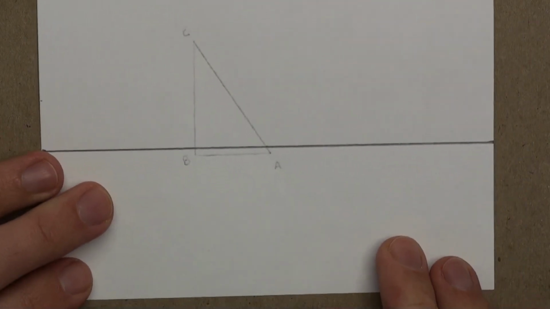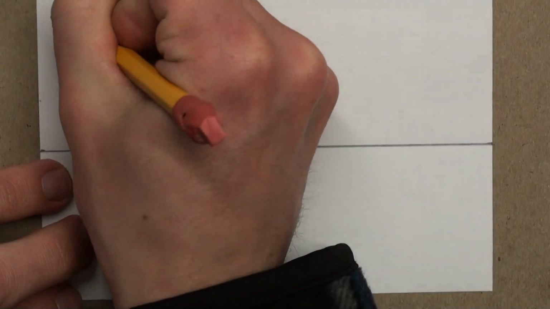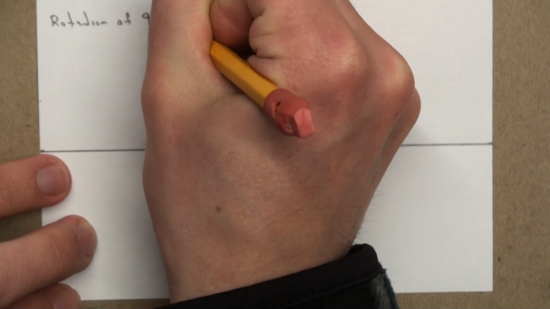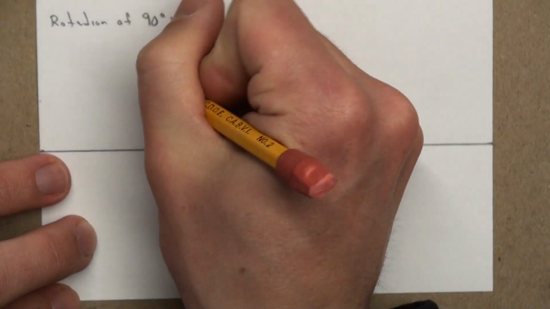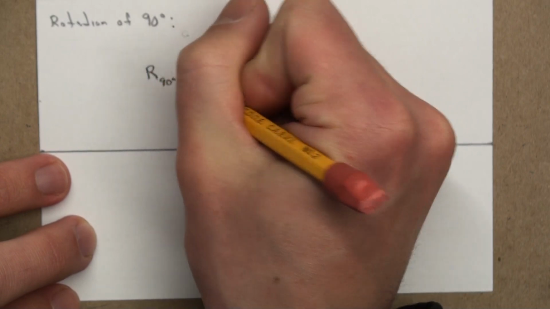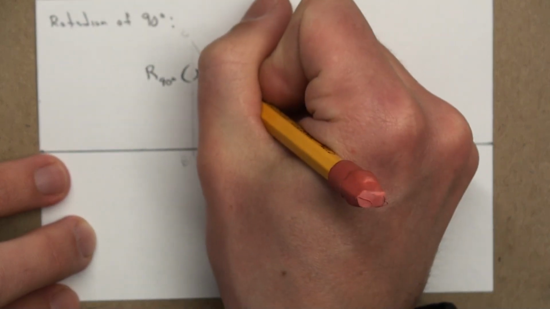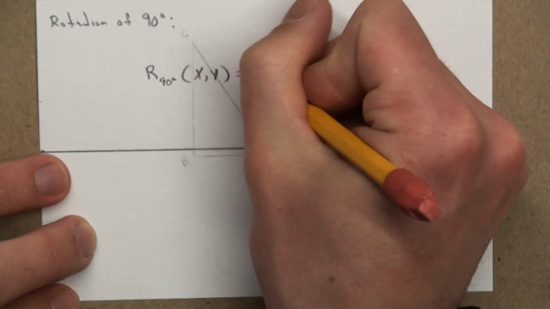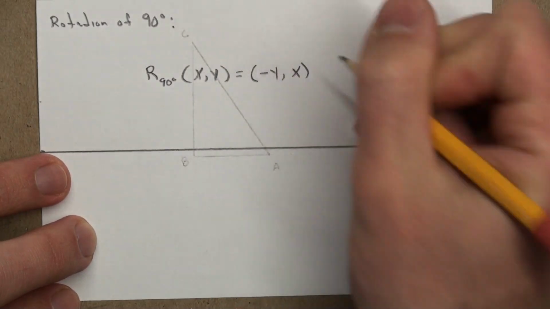Okay, so first is a rotation of 90 degrees. All right, so an R of 90 degrees takes x comma y and makes it negative y comma x.